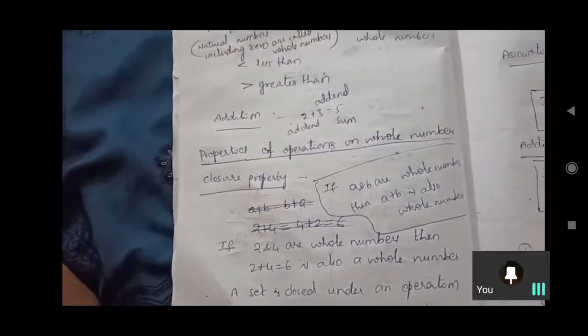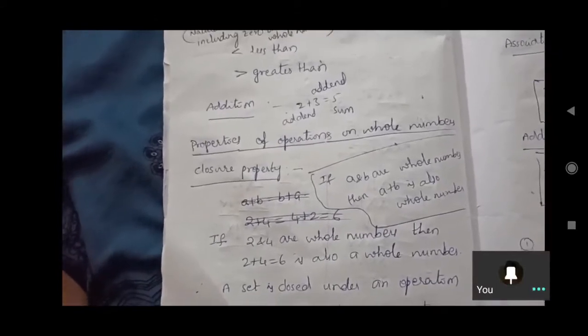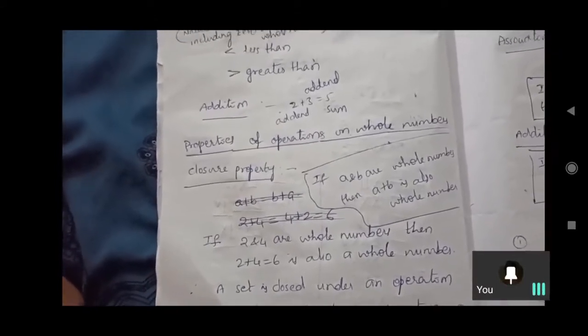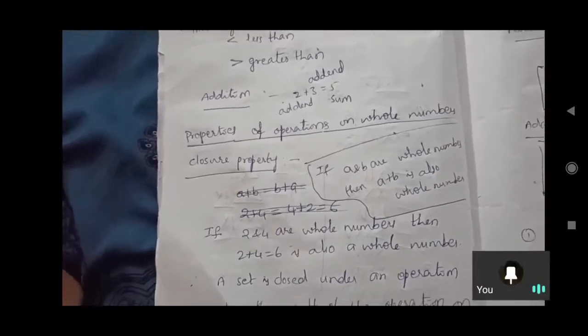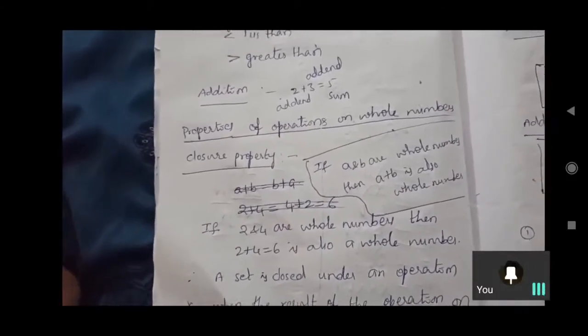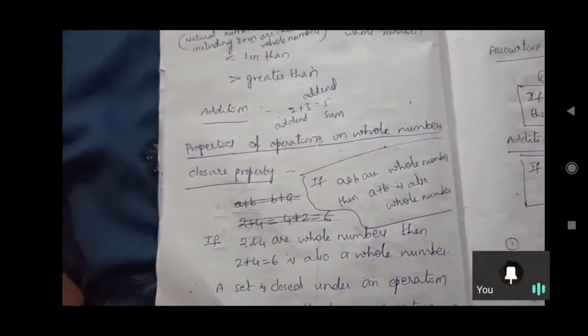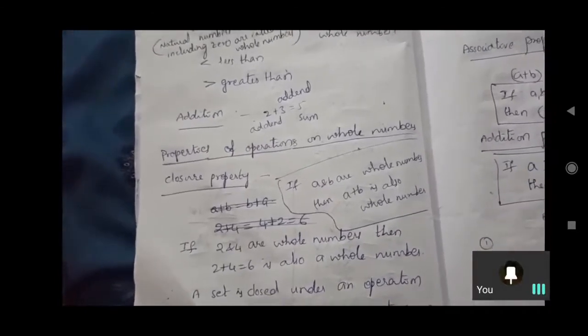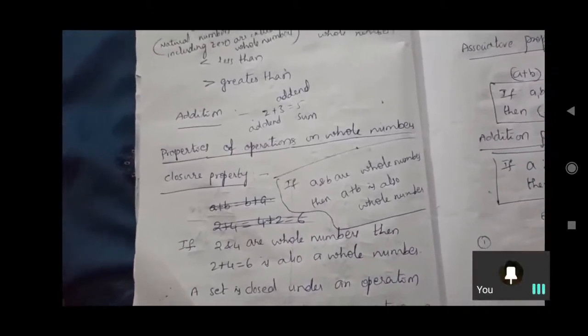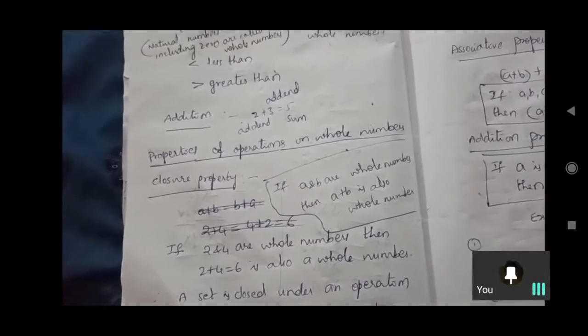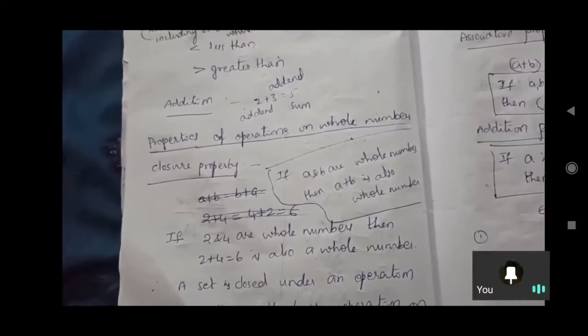Closure property. Closure means a set is closed under the operation of addition on whole numbers. For example, if we consider any two whole numbers, if we add those two, that result is also a whole number.